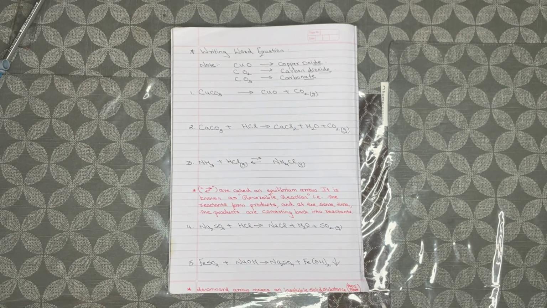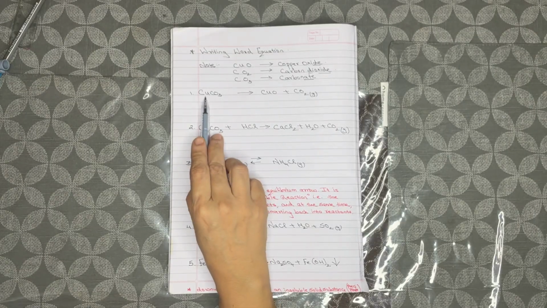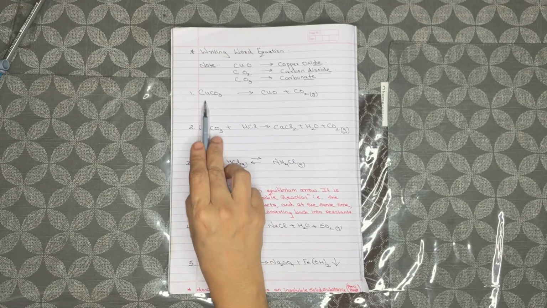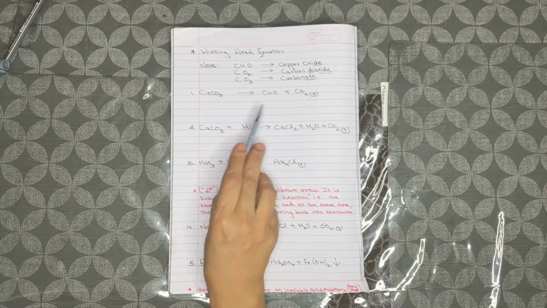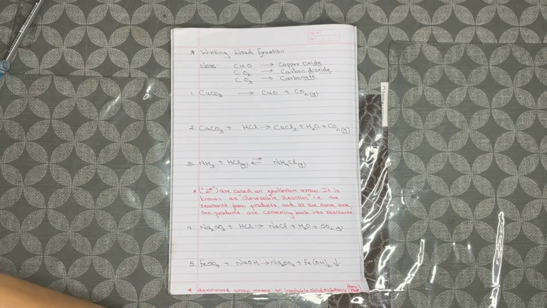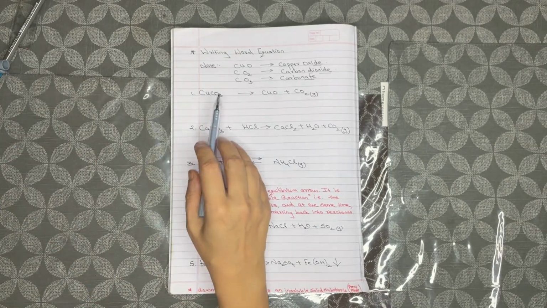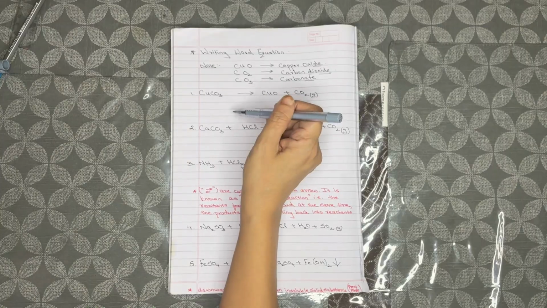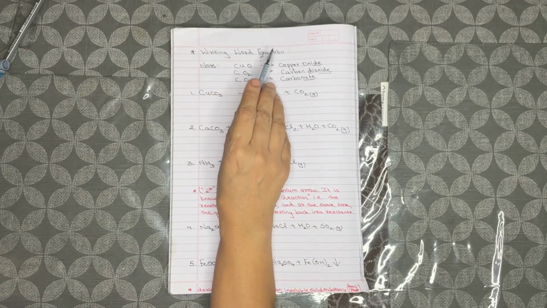So here we are going to learn how to balance the equation. In standard 10th boards, two types of questions are given. One is writing the word equation, which means the symbols will be given and you have to write the elements in words. Similarly, you have your 5 examples. The next question will be where the word equation is given and you have to write the symbols. So now what we are going to do is writing the word equation.